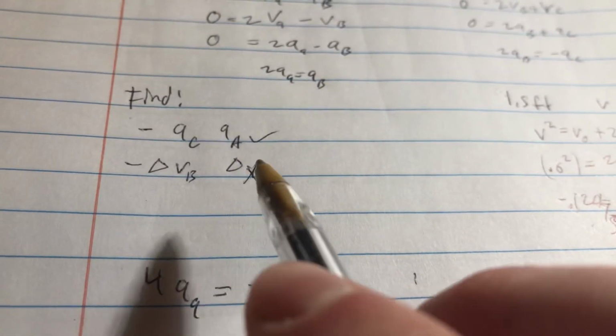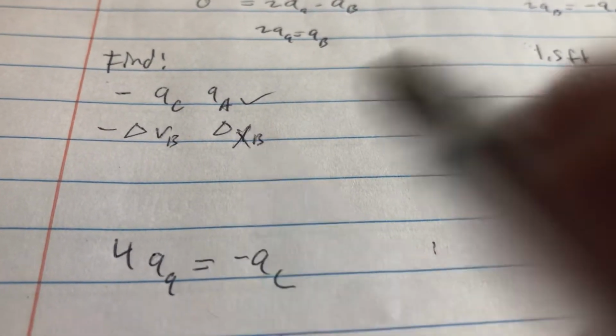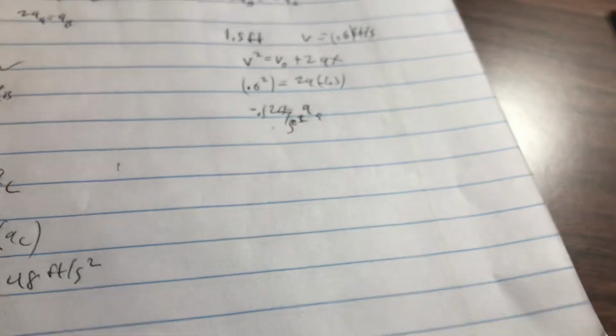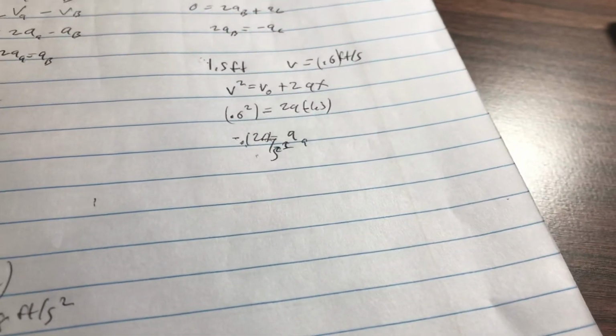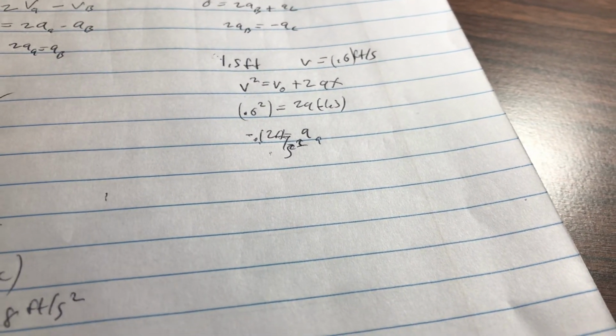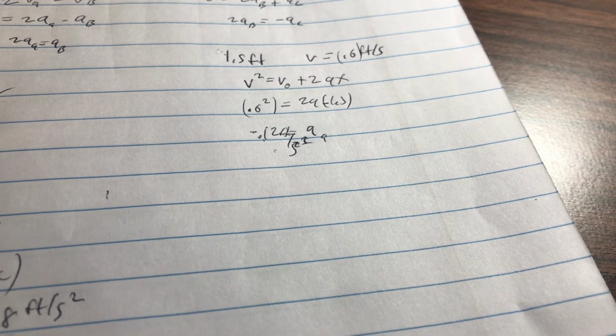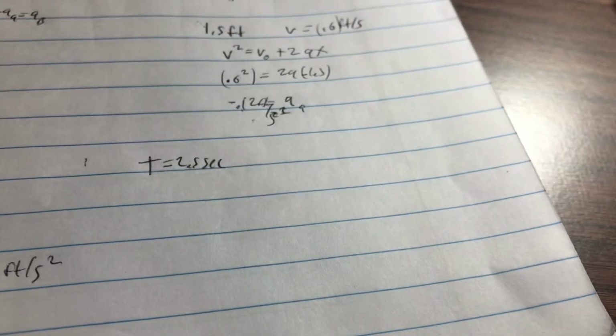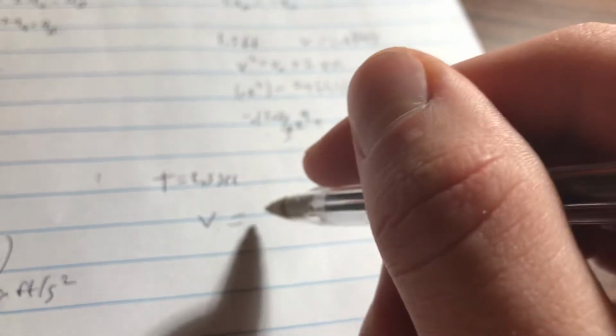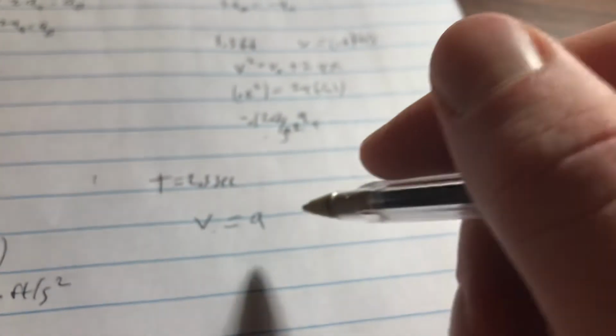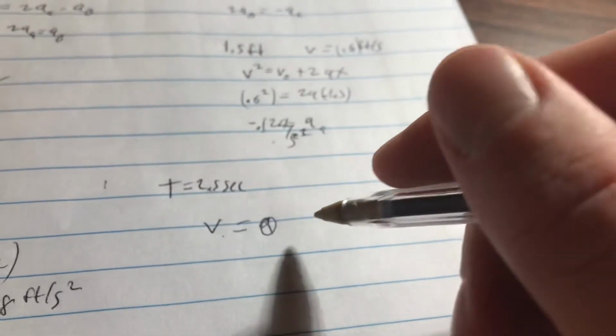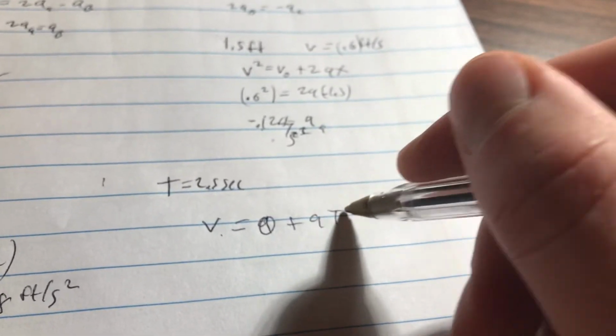Now, change in velocity and change of position in B. Once again, just use the kinematic equations. It says the change of velocity and the change of position of block B after 2.5 seconds. Boom, it's giving us time. Time equals 2.5 seconds. So change in velocity, well, that's easy. I know it started at 0 because C started at 0, so I have 0 plus a times t.